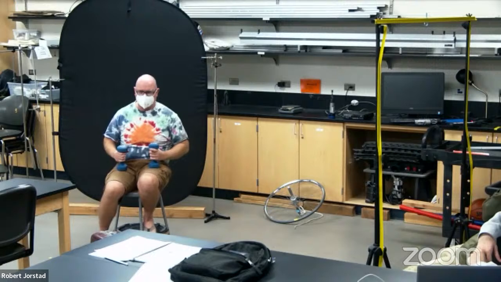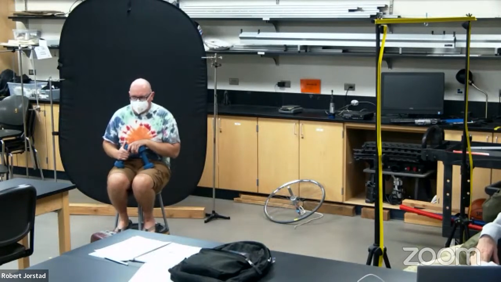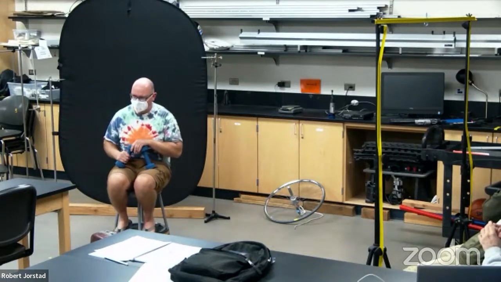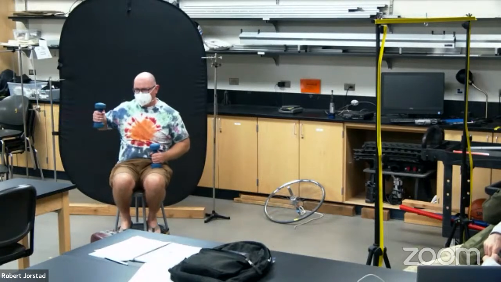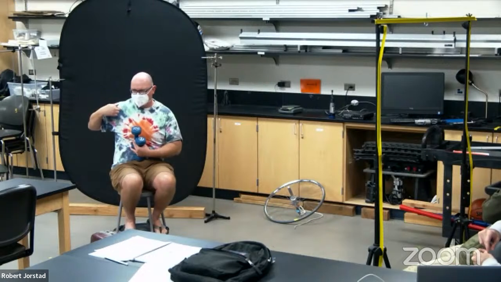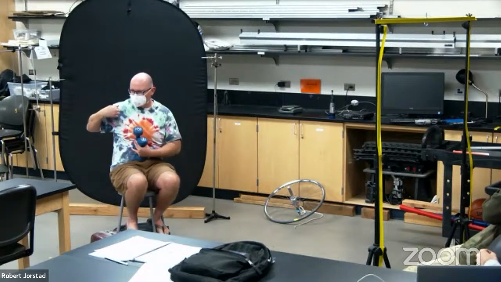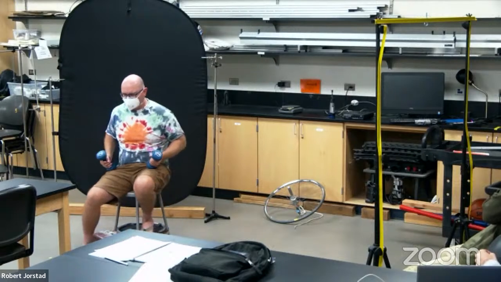Now, wait a second. Isn't that causing a torque? It's internal. I'm part of the system, right? And furthermore, if I pull the masses straight in, I'm exerting a force towards the pivot. There's no torque anyways, right? I'm just doing work. So it's not like you're getting something for free, right?